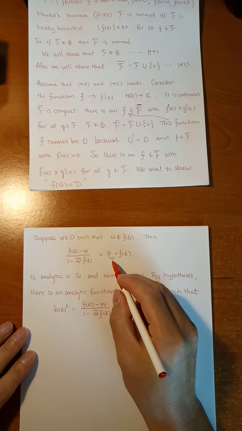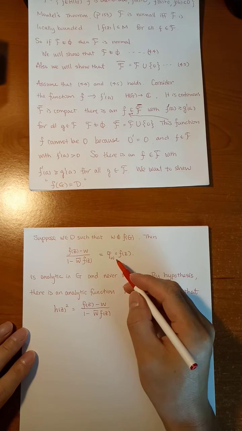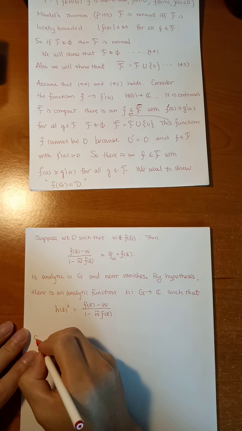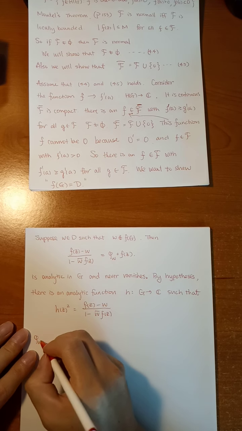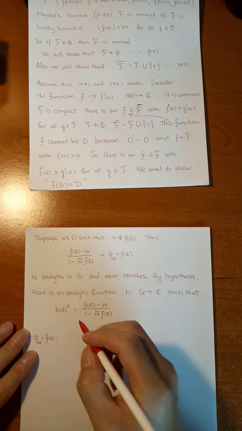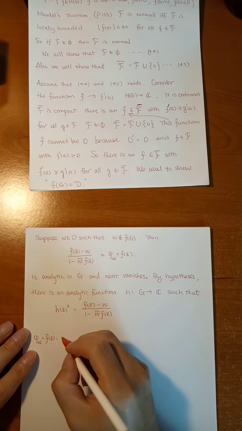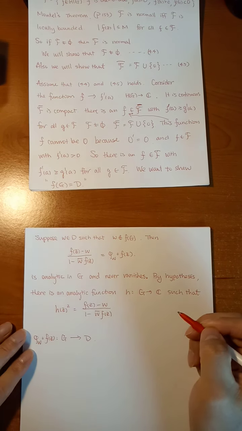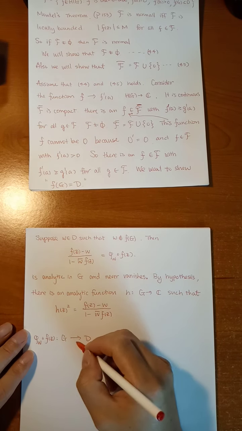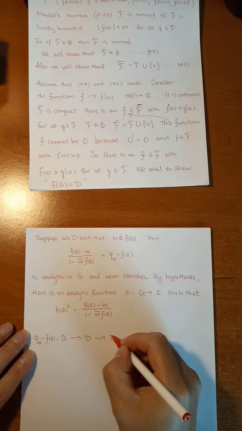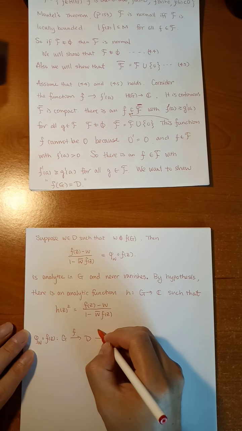Phi w is a Mobius transformation, right? So this phi w composed with f of z maps G to D. You compose this f, technically it's from D to D. So this is f, this is phi w.